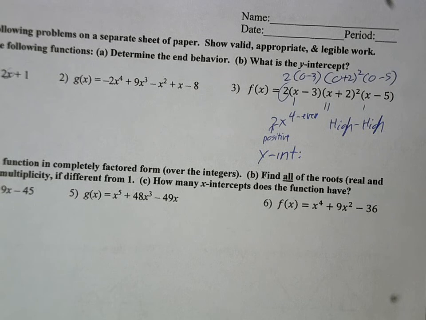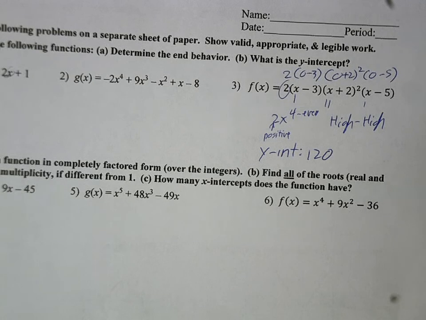Is it negative 120? I think it ends up being positive 120. So your y-intercepts can be way off the graph, but again, we're just finding where it is. Is everybody okay with end behavior and y-intercept?